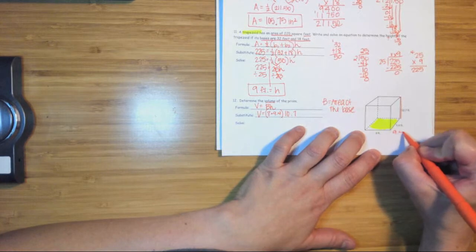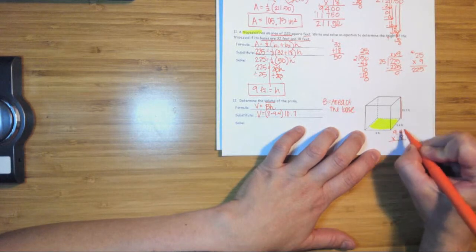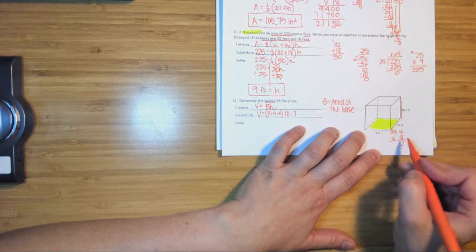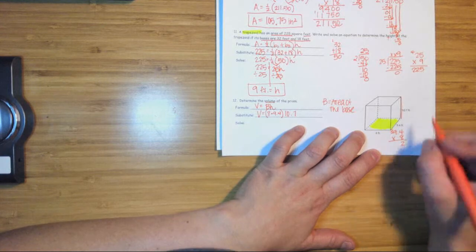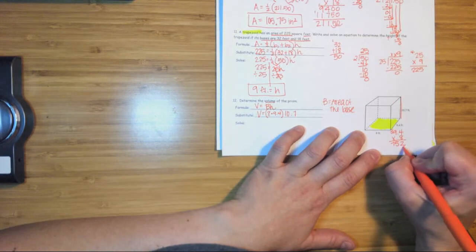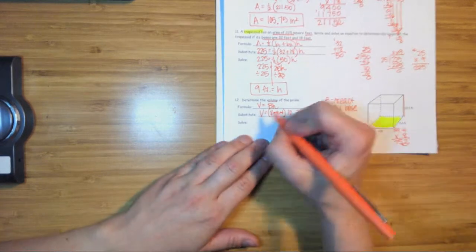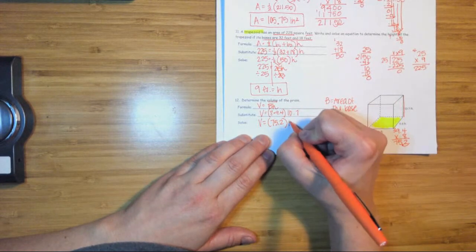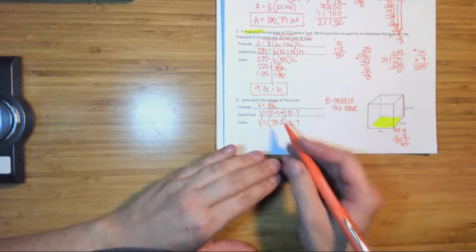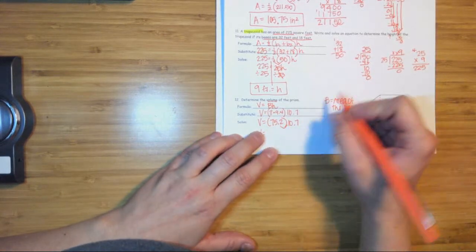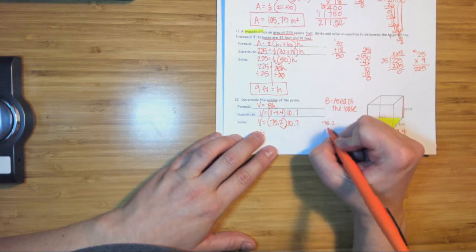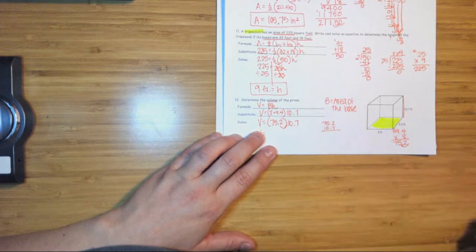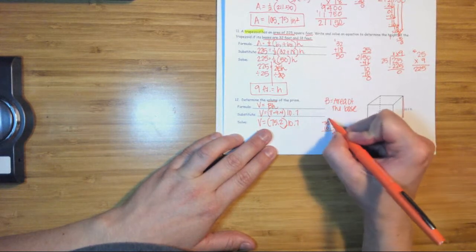So that's going to be 9.4 times 8. 8 times 4 is 32. 8 times 9 is 72, plus 3 is 75. And I'm going to move my decimal 1 time. So now I have volume is 75.2 times 10.7. So let's multiply these two numbers together. 75.2 and 10.7. 7 times 2 is 14.